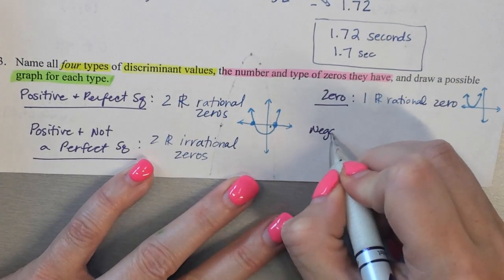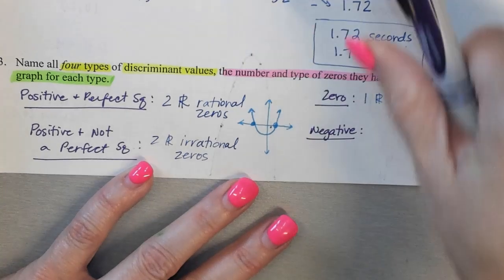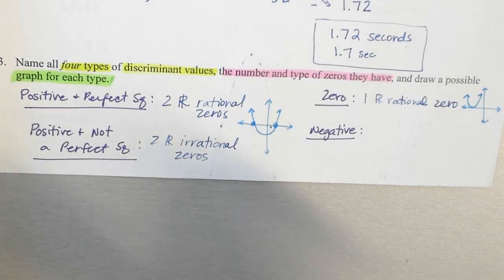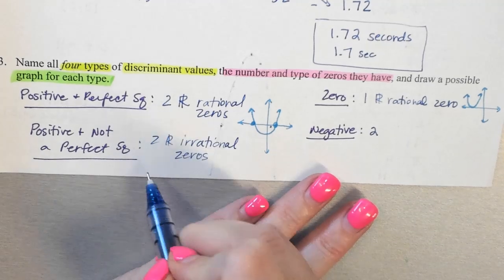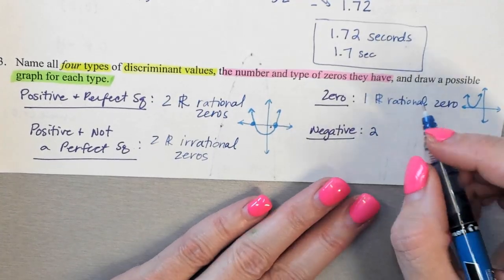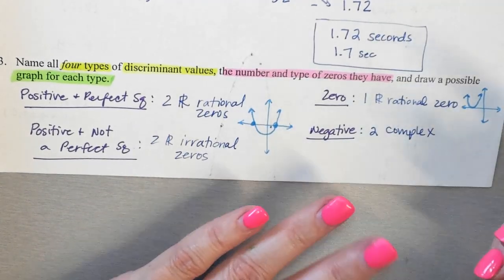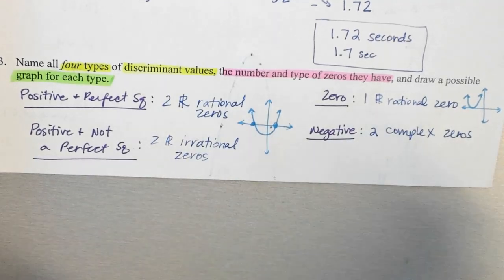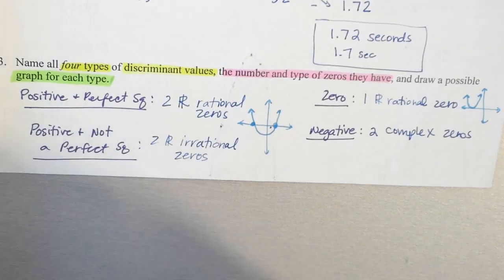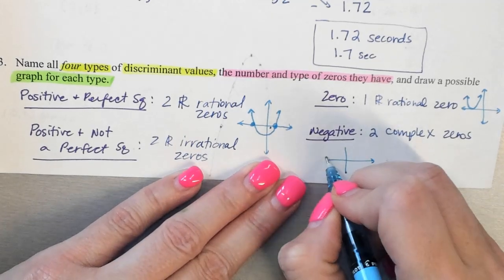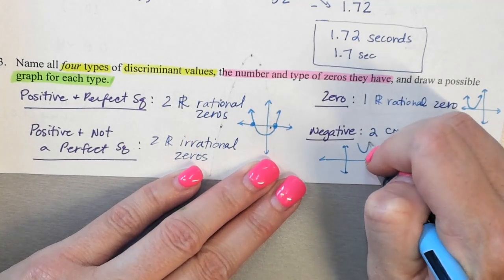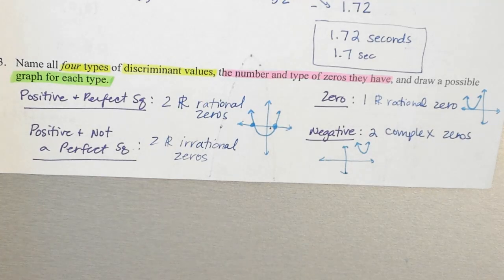And then if it's negative, how many zeros do you have? 2. So it either is going to have 2 or 1. They all have 2 except for 0, but these are not going to be real. They are complex. Okay, and 2 complex zeros means that they are imaginary, and our graph for that cannot cross the x-axis. Okay, so it can look like this. Okay, that would be a possible graph. Okay, we're going to use that to help us answer the next question.